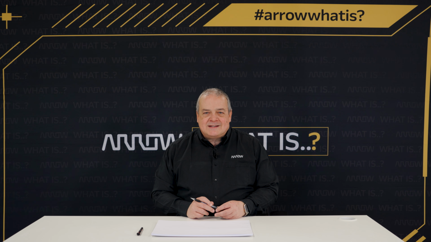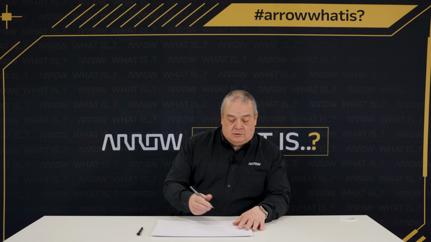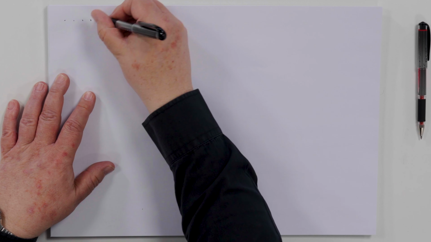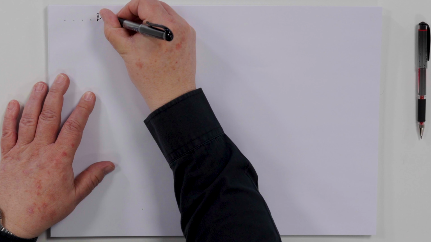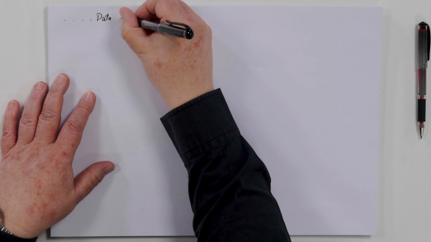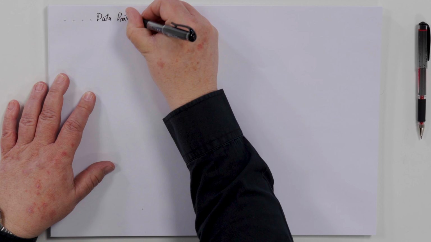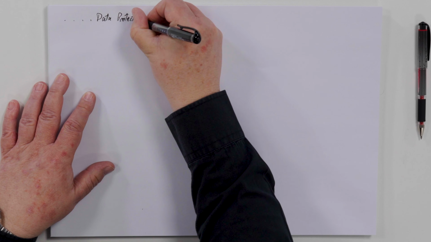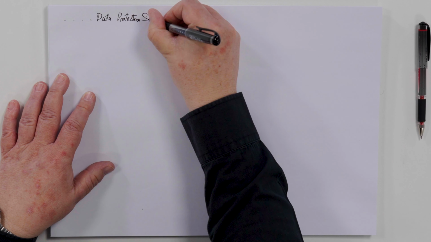Today we are going to be asking, what is a data protection solution? I guess it's fairly straightforward, it gives it away really, but let's have a look in more detail. So, data protection solution.